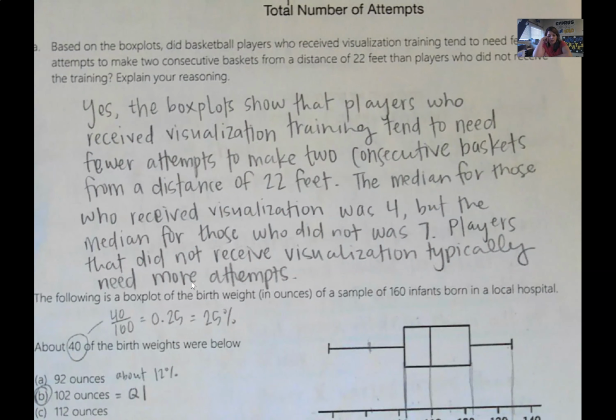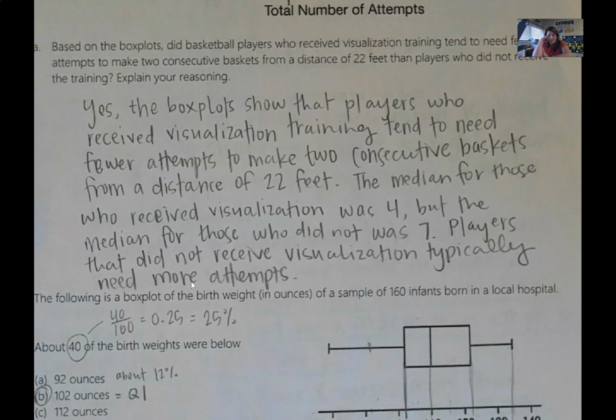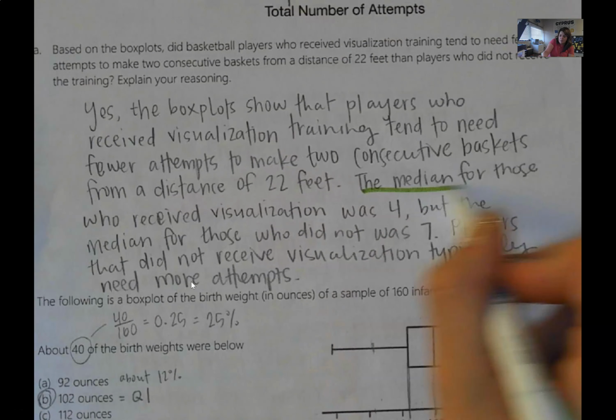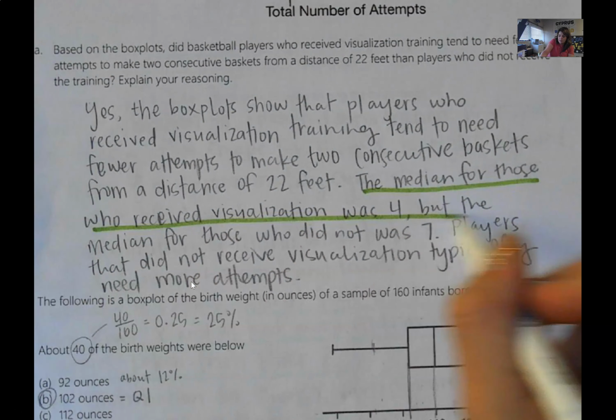Yes, the box plots show that players who received visualization training tend to need fewer attempts to make 2 consecutive baskets from a distance of 22 feet. The median for those who received visualization was 4, but the median for those who did not was 7. Players that did not receive visualization typically need more attempts. So what you want to make sure that you have is what I am highlighting in green.